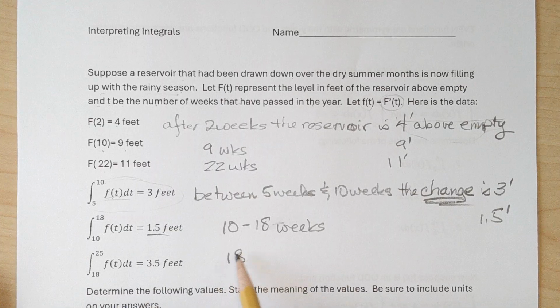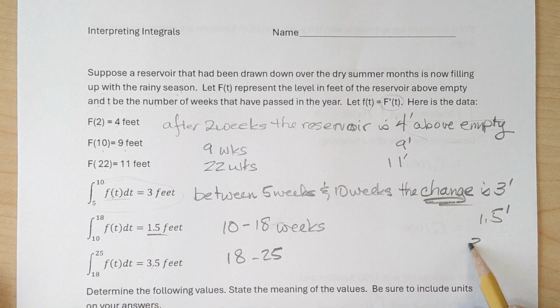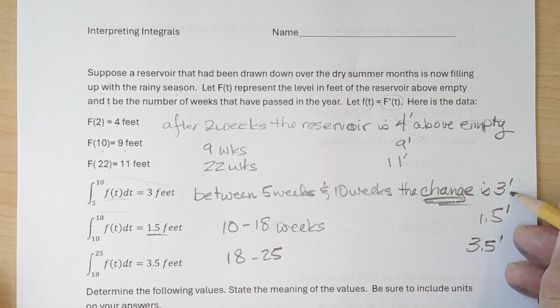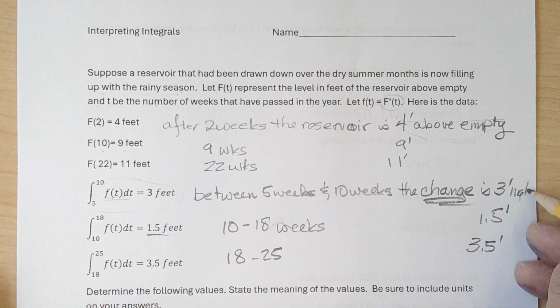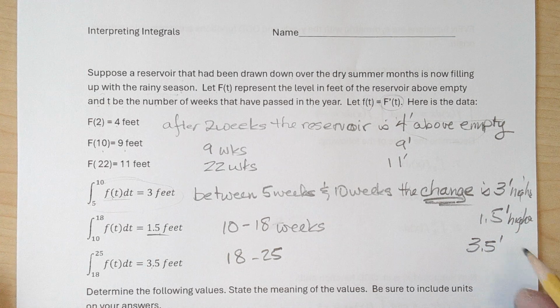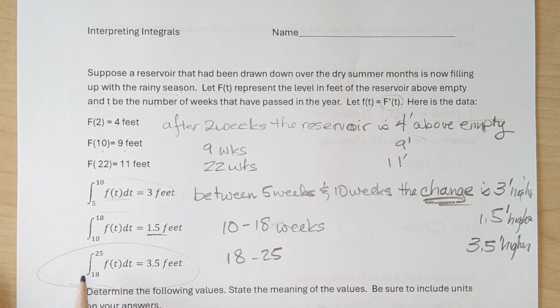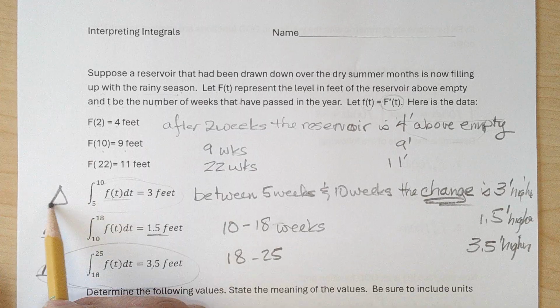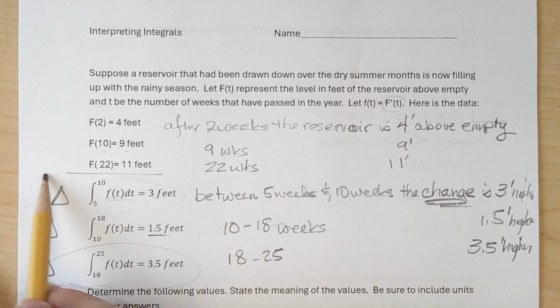Between 18 and 25, it was 3.5 feet higher. So, integrals talk about change, and this talks about what it is.